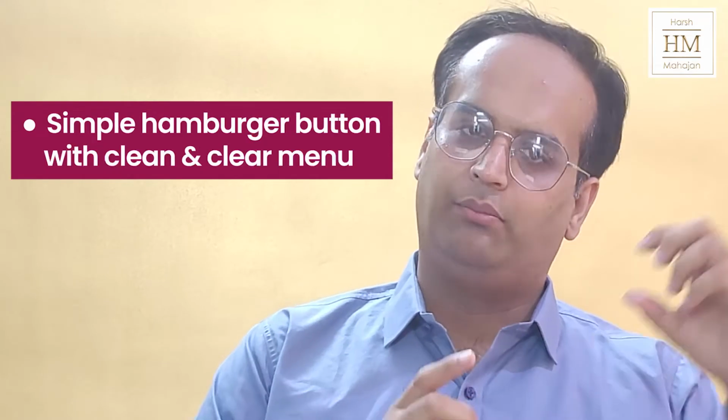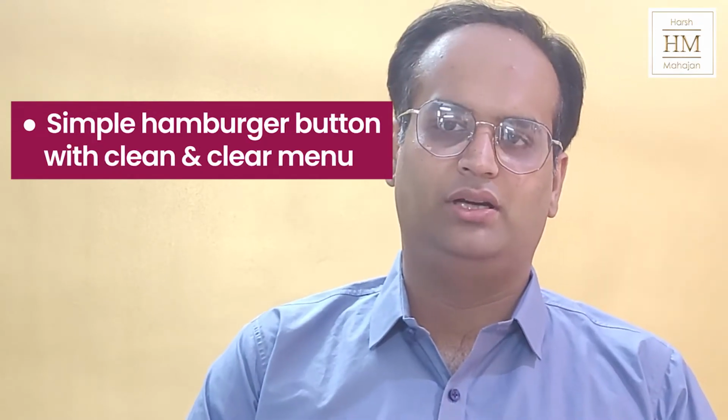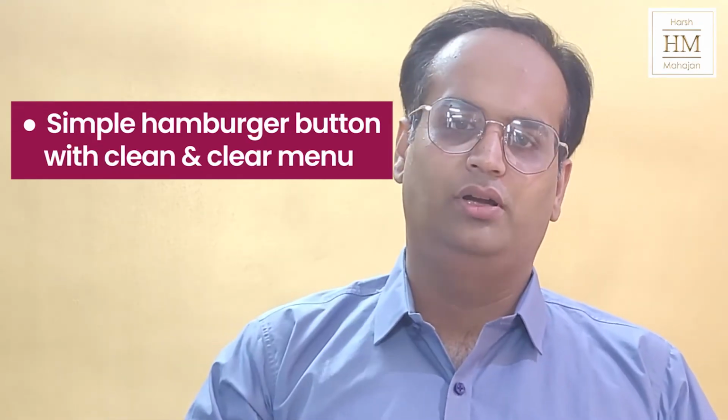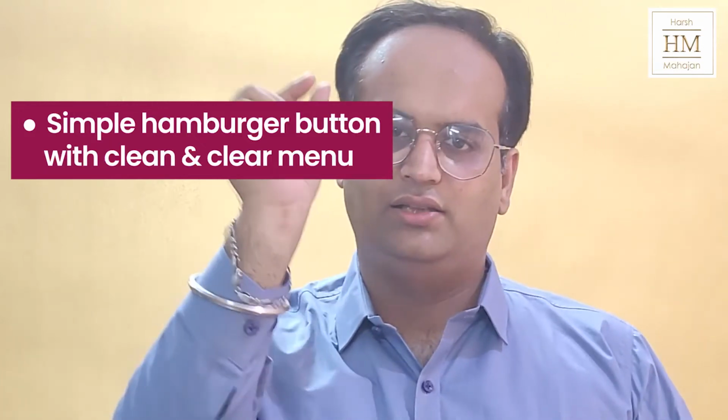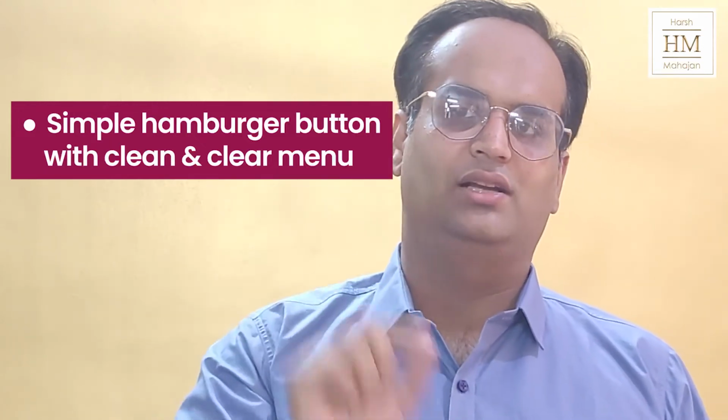So when you are designing the above the fold version, what things should you keep in mind? You should have a simple hamburger button. What is a hamburger button? The button you see on the top, either on the left or right, with 3 or 4 lines to click, and then a menu comes. That's a hamburger button. You should have a simple hamburger button which is clearly visible.